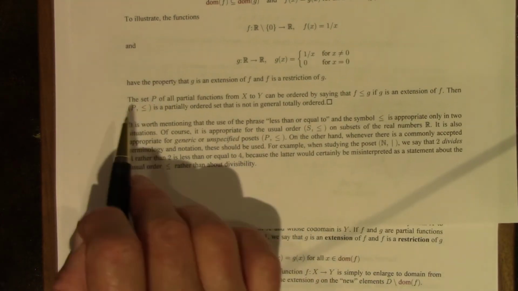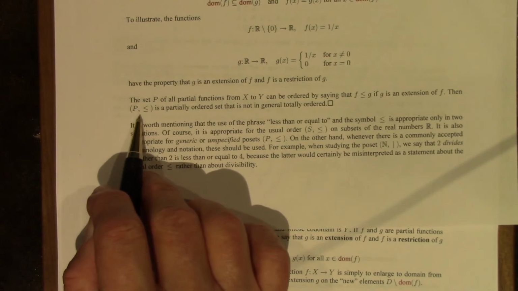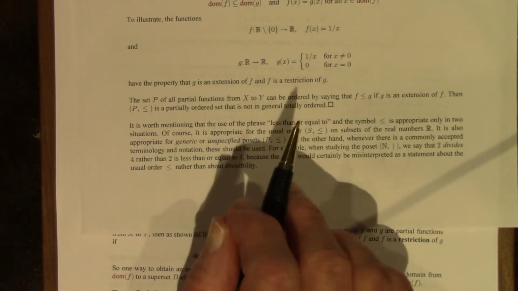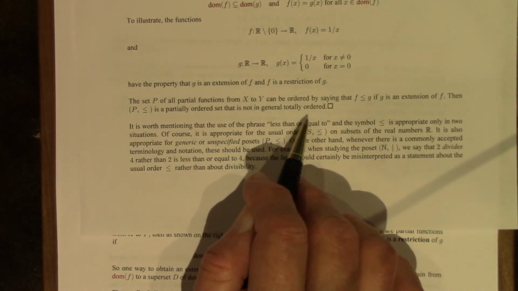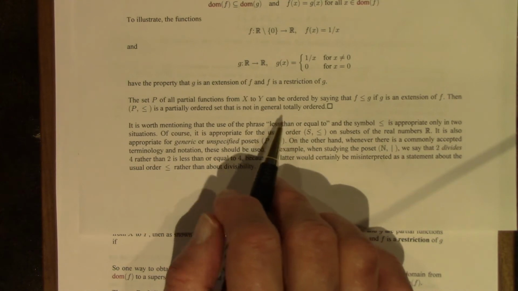Okay. That makes this set of partial functions into a poset, but generally not totally ordered. Only in extreme cases might it be totally ordered.